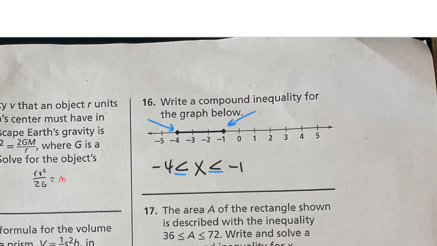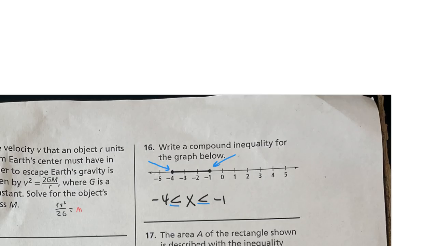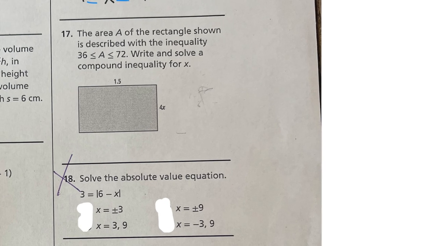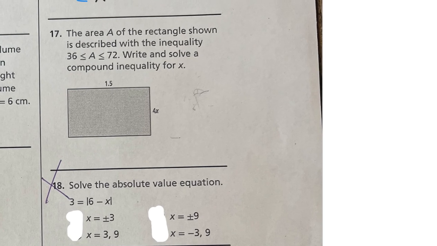Now, you might be recognizing that if there was an open circle here, and let's say there was a closed circle here, once again it's still such that x is between -4 and -1, but this would be without an underline, and this would be with an underline. So the fact that this is an open circle means there's no underline, so you do need to be on the lookout for that.